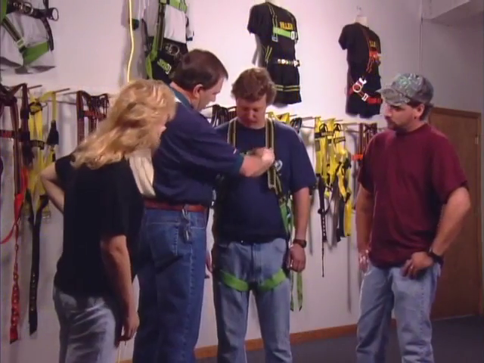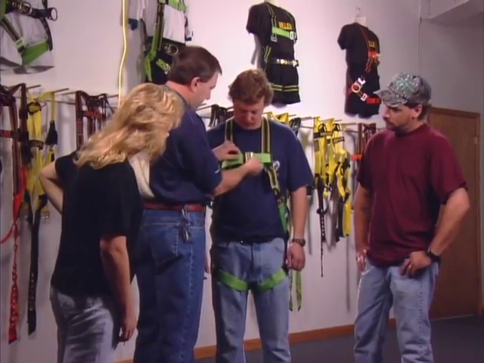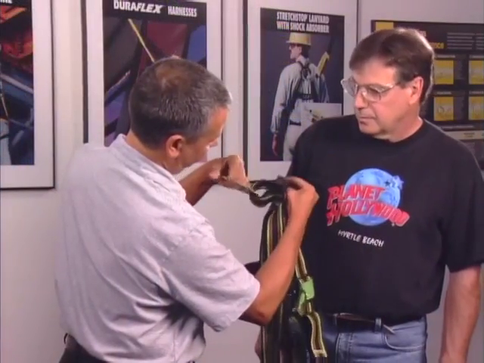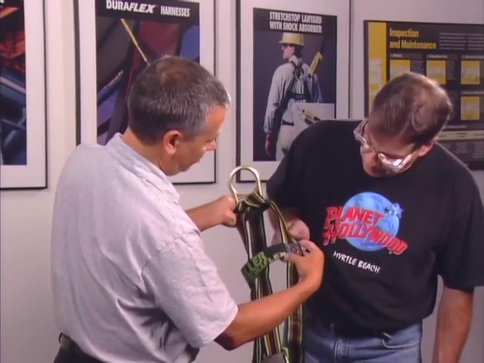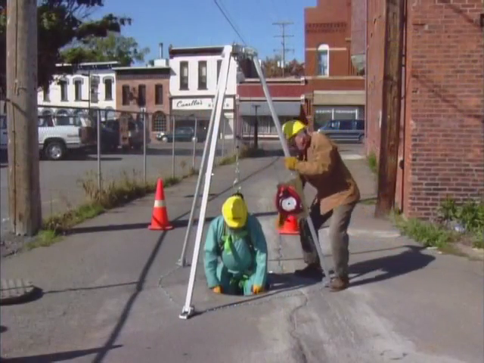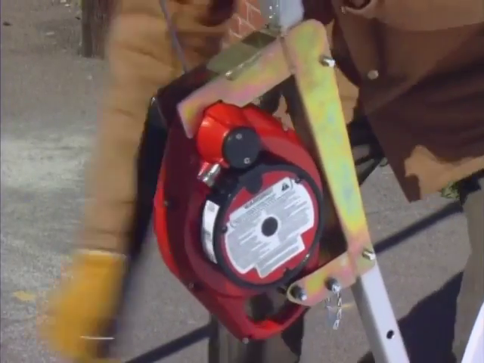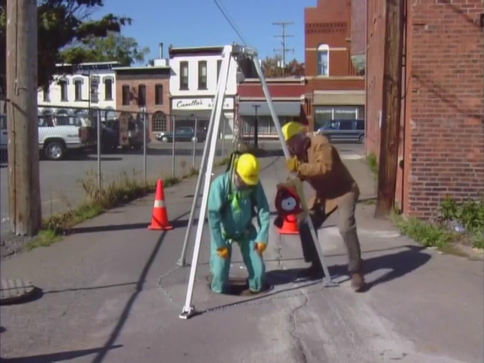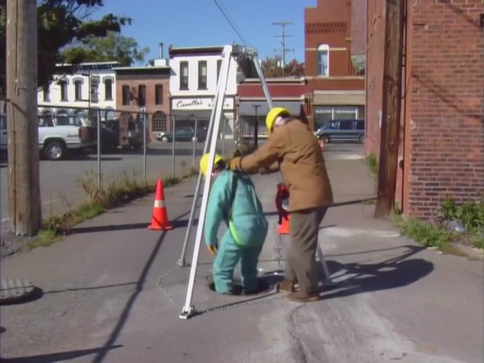All workers must be trained in the proper use of fall protection equipment before attempting to use any fall protection products. Employees must also receive instruction on inspection and maintenance procedures, as well as the proper way to wear fall protection equipment. Rescue plans should be developed and rehearsed in such a way that each member of the rescue team understands his or her responsibilities and has developed the skills necessary to perform the individual tasks required.